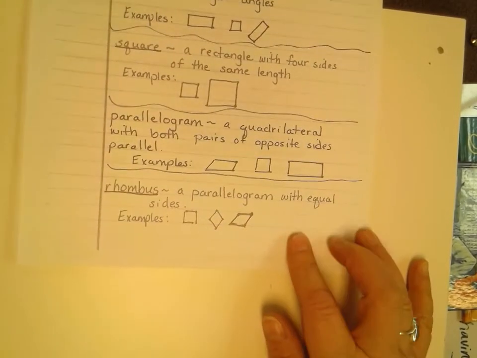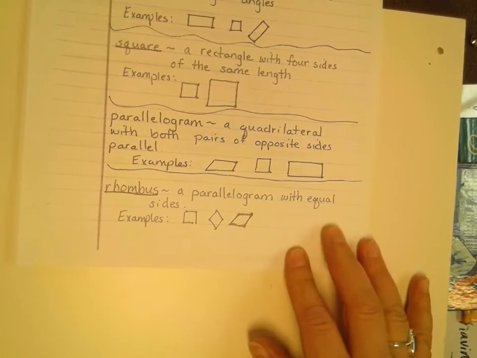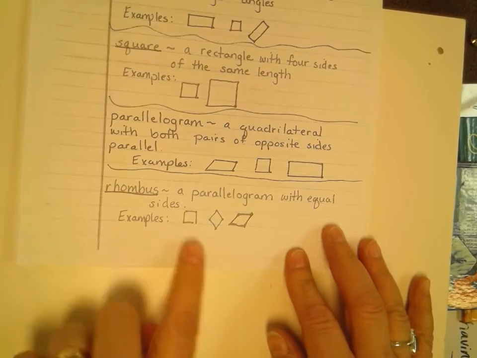And a rhombus is a parallelogram with four equal sides. So what's missing there is that it doesn't have to have a right angle. It can, but it doesn't have to.